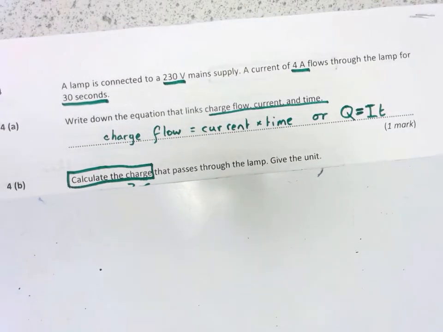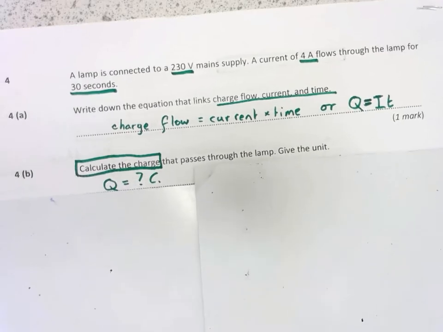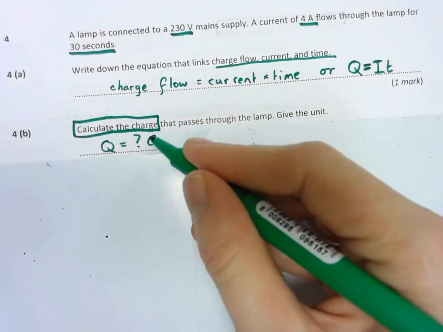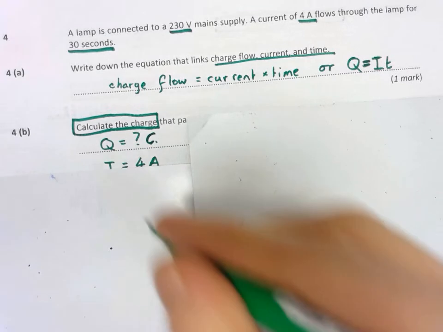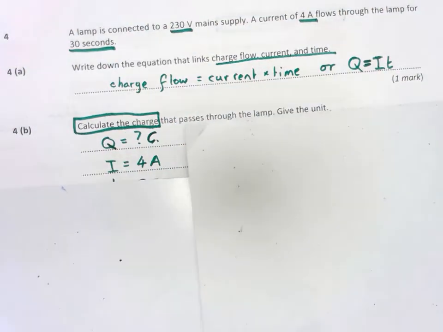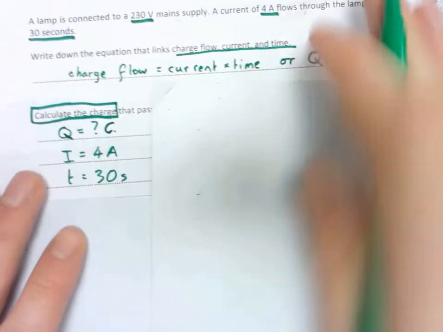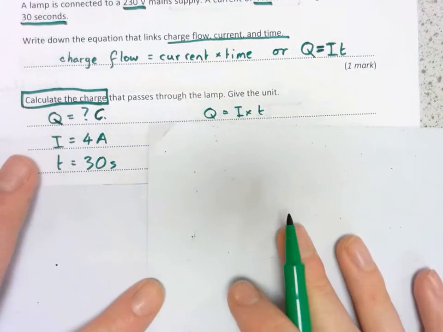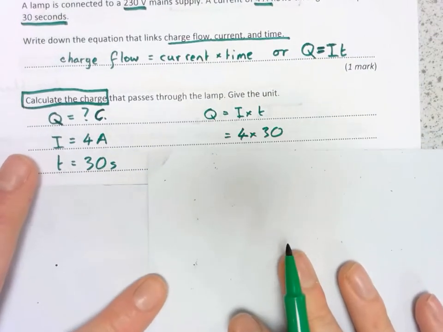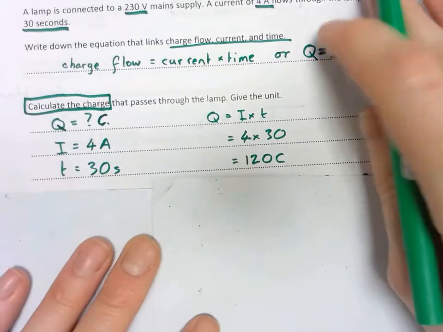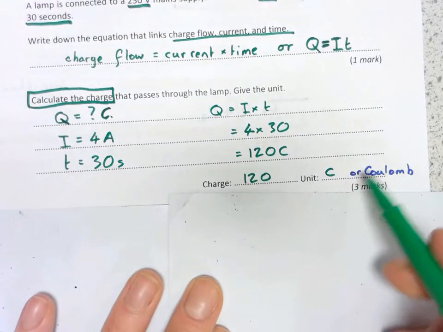Okay, let's write down what we know and what we want to find out. We want to calculate the charge, so charge is some number of coulombs, which is a capital C. The current is 4 amps, the time is 30 seconds. Q equals IT, as I've already written, which is 4 lots of 30, which is 120 coulombs.